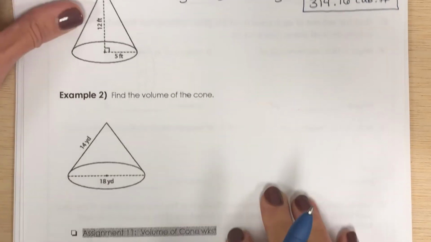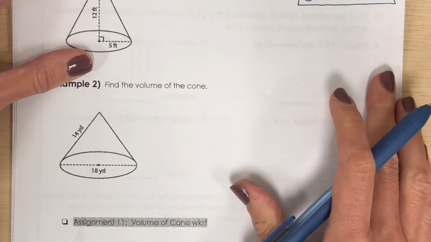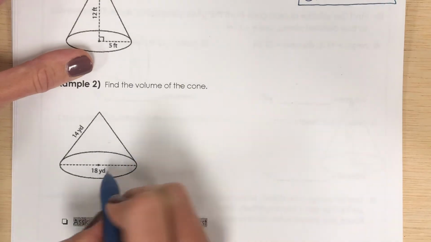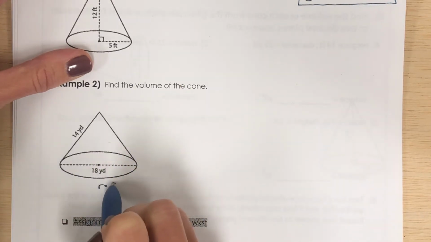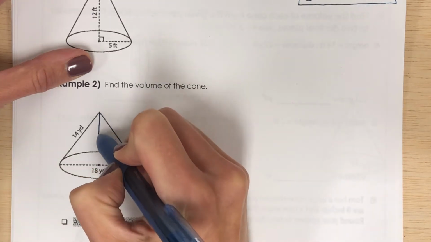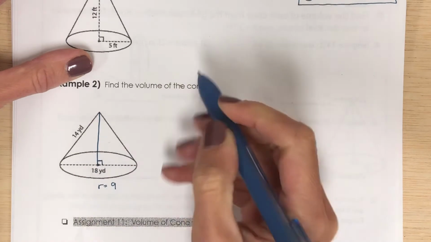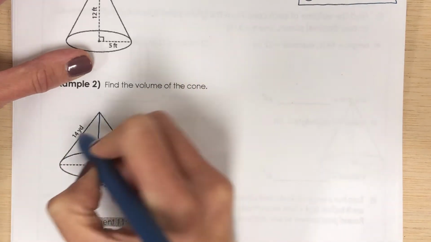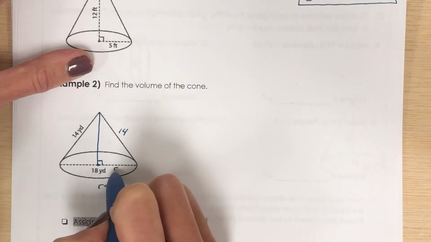Let's see, example 2, we're going to have to do a little bit of work before we can find the volume, because in order to find the volume, I need to know the radius. Well, the diameter is 18, so the radius is 9. But I also need to know this height. This height here, I know the slant height is 14. If that's 14, this is also 14. This is 9 right here.